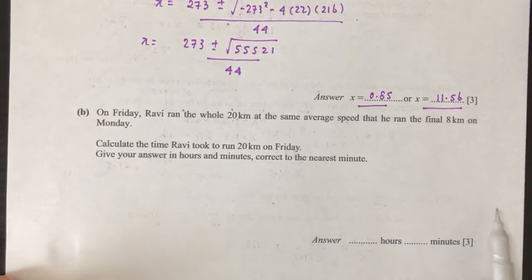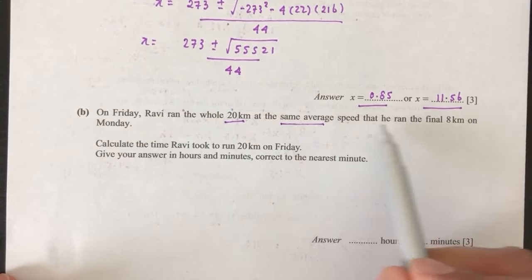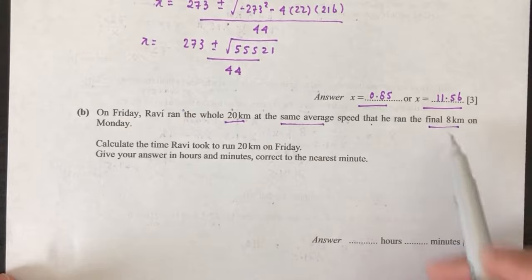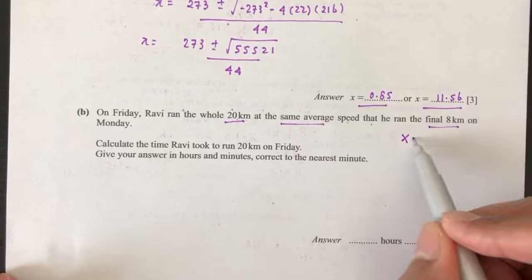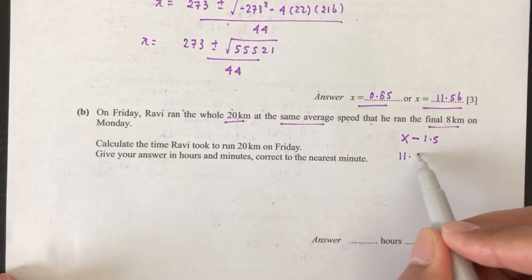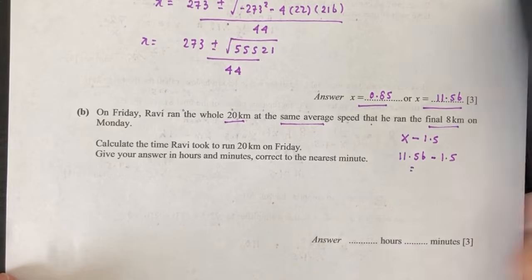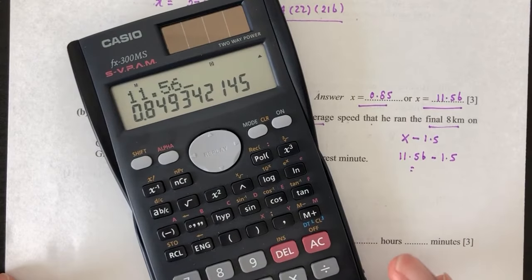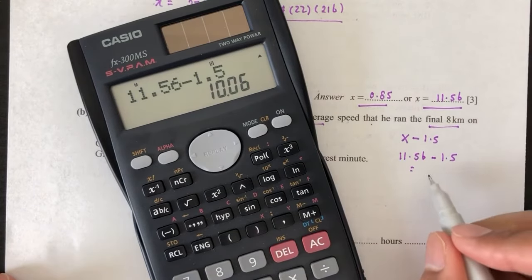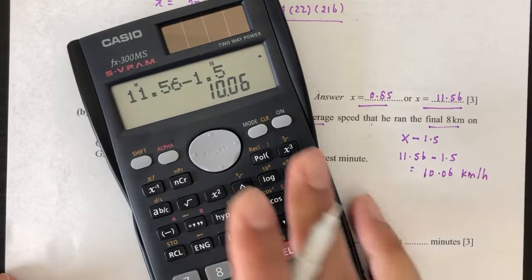Now for part B, on Friday, Ravi ran the whole 20 km at the same average speed that he ran the final 8 km. So he ran at x minus 1.5, which means if you take x as 11.56, that will be his speed. Let's do that. 11.56 minus 1.5 will be 10.06, which will be his speed for this journey.